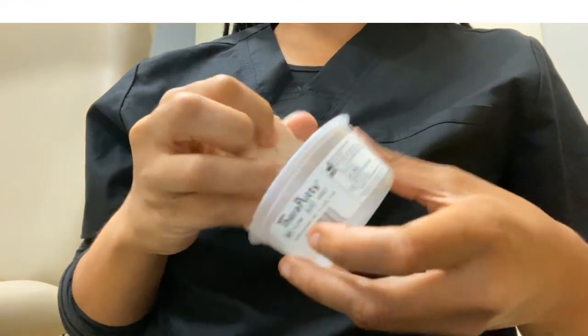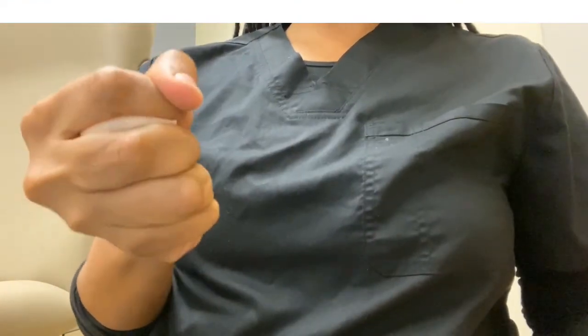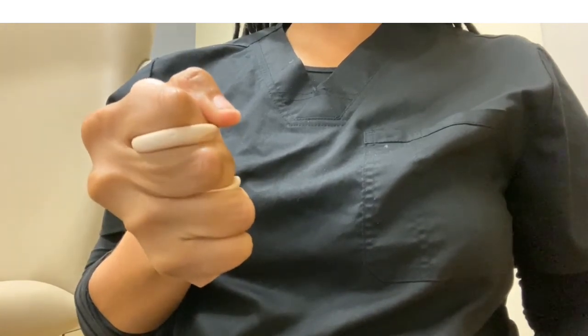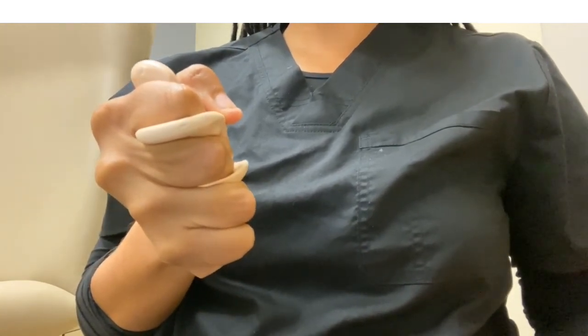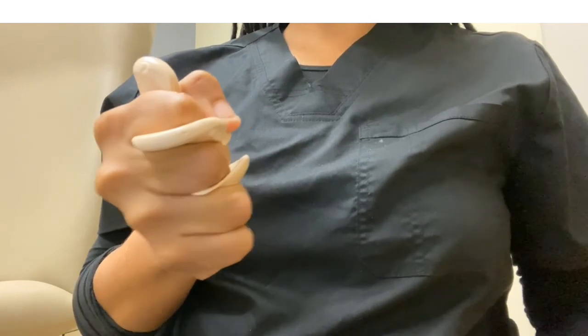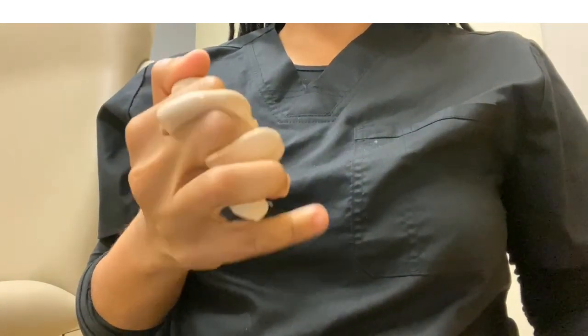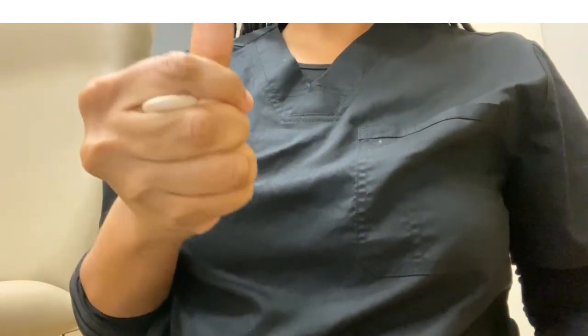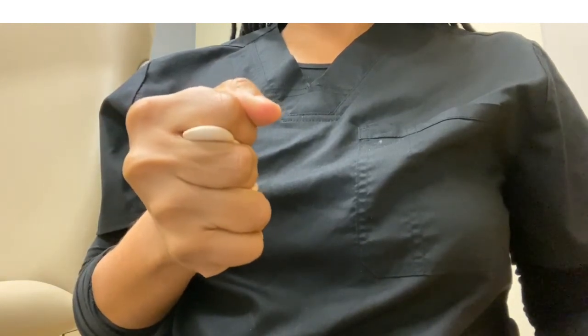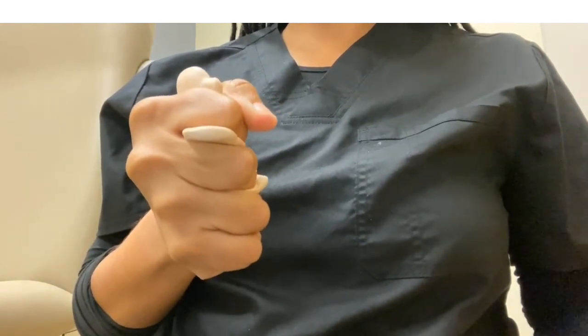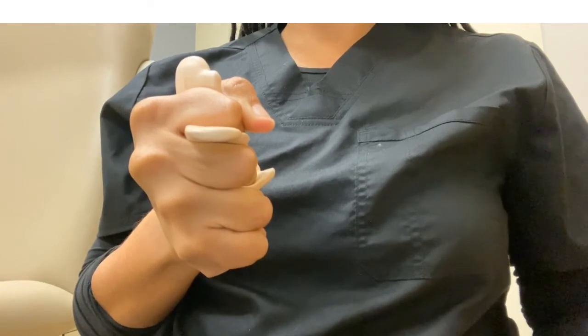Take a soft ball or some Theraputty and squeeze as hard as you can for 5 seconds. Remember, this should not cause pain. Do this again for 5 times, repeating 5 times throughout the day.